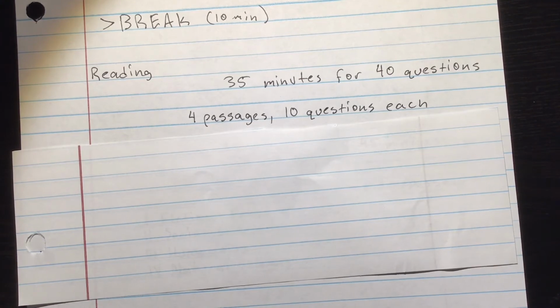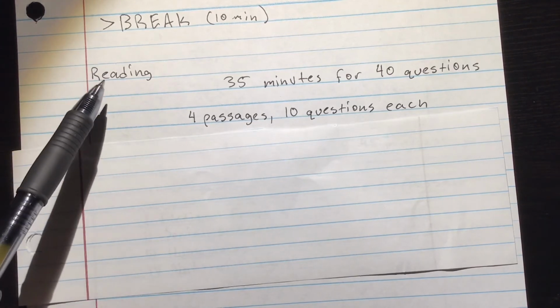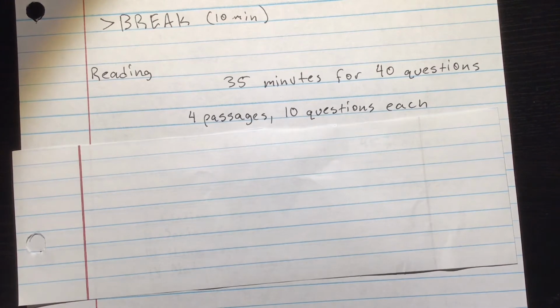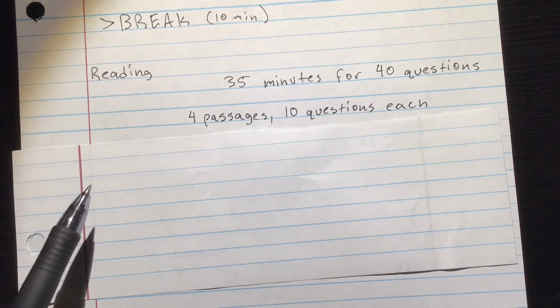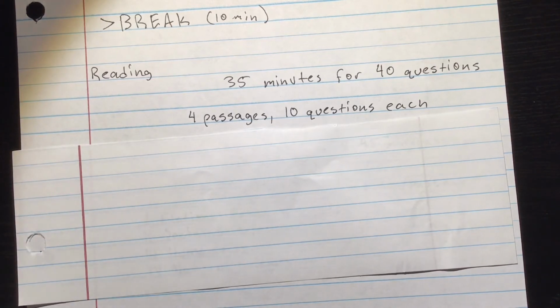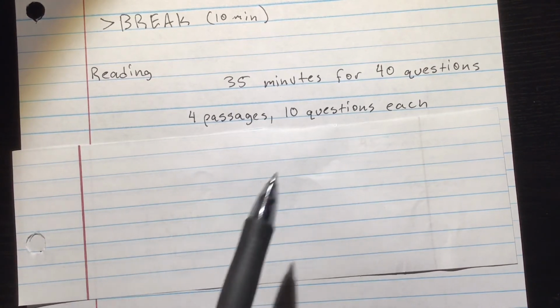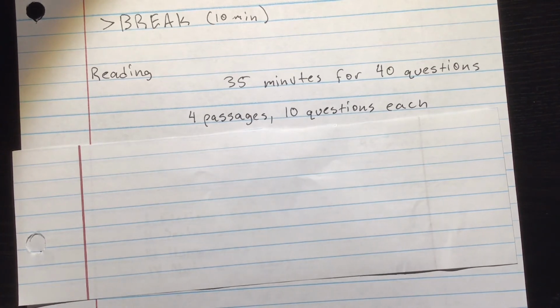So the strategy here, the reading, this is a little bit easier to do, but you can skip around to whichever passages you are strongest at first, and then save time at the end for the ones that you're worse at, because you would have gotten most of those wrong anyway, or more of those wrong than your other stronger passages. So with reading and science, you can skip around between passages, and that is totally okay because the questions in the passages are unrelated to the questions in the other passages.